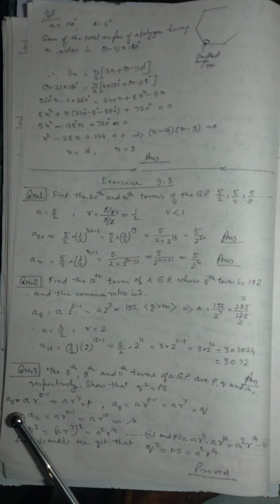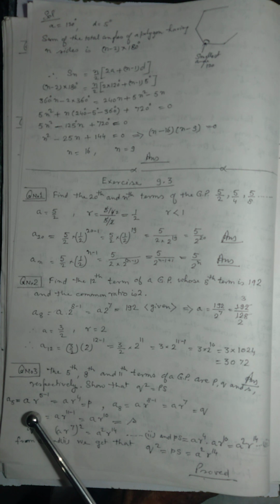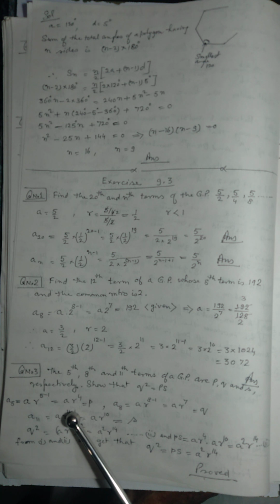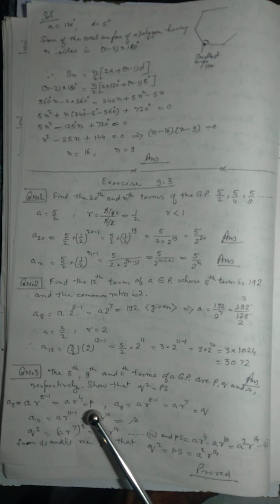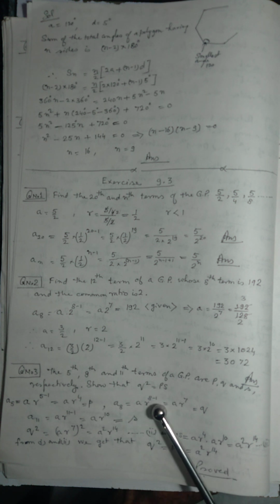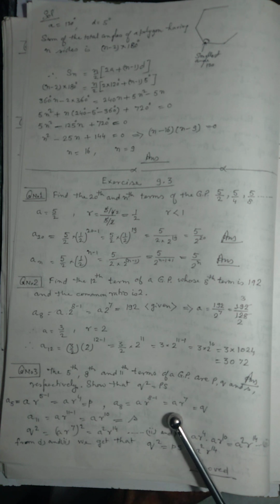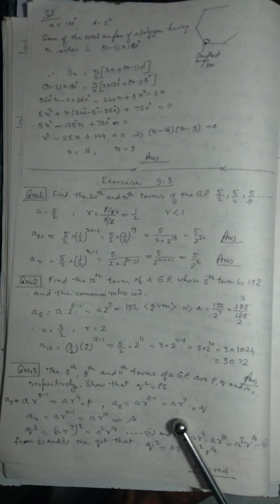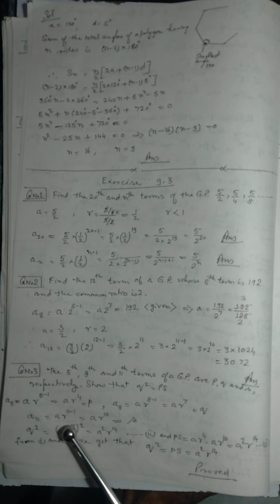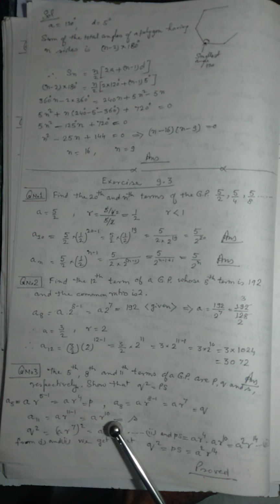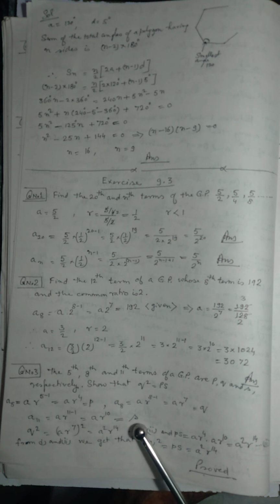Now look, A5, means the 5th term, that is A into R raised to power 5 minus 1, that will be equal to A into R raised to power 4, and it is equal to P. A8, means the 8th term, that is A into R raised to power 8 minus 1, that will be equal to A into R raised to power 7, that will be Q. Now the 11th term, that is A into R raised to power 11 minus 1, it will be A into R raised to power 10, that will be equal to S.